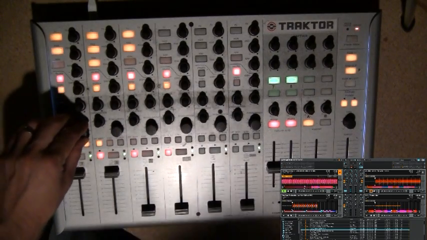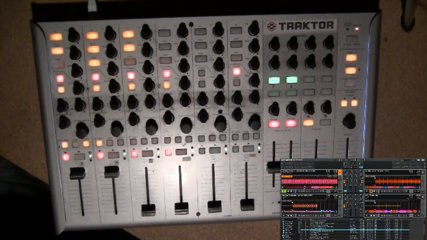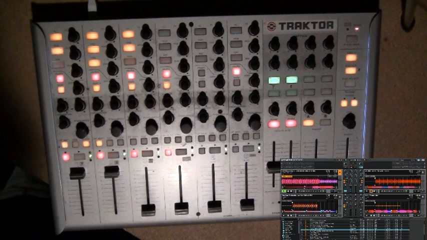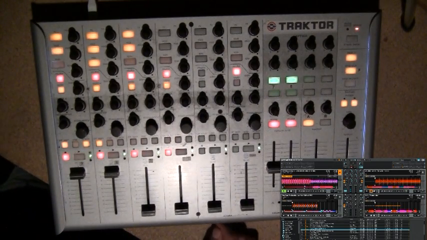I'm not the first person to have made a VCM-600 mapping, and I got my start basically from another VCM-600 mapping, and I altered it to my liking, and I'm really happy with it. I play out with it myself. So this is one of the things that I changed that I thought was really cool.